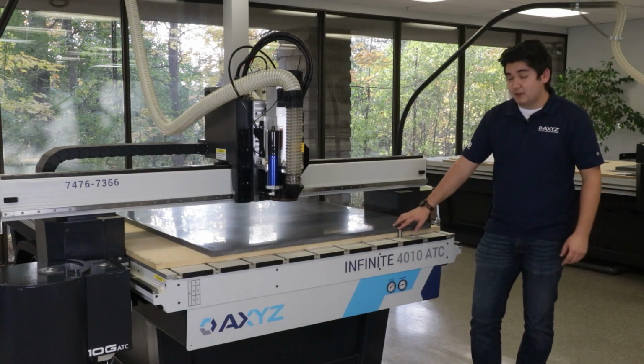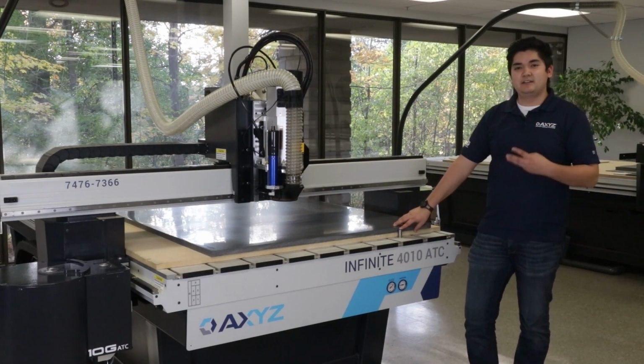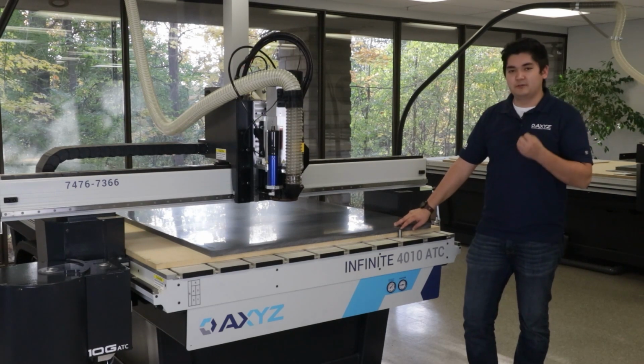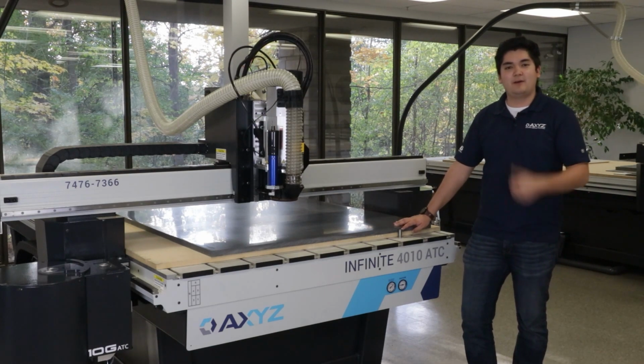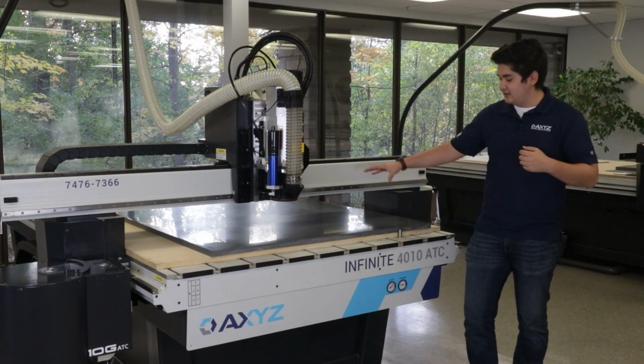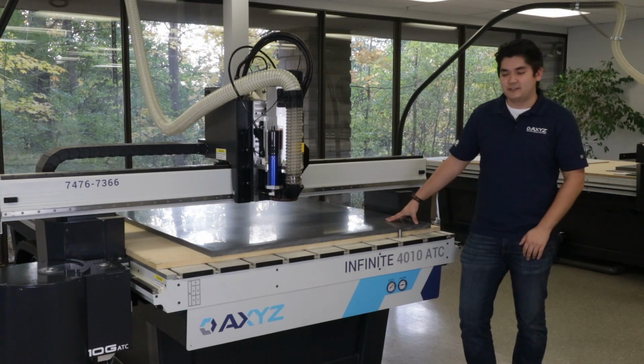On the front of the machine, you can see one of our pins here. So we have 3 different pop-up pins, and those are going to retract when the job starts and then pop back up once the job's finished. That makes material location very simple on the machine.